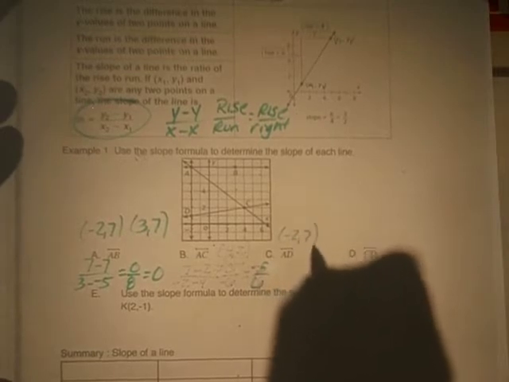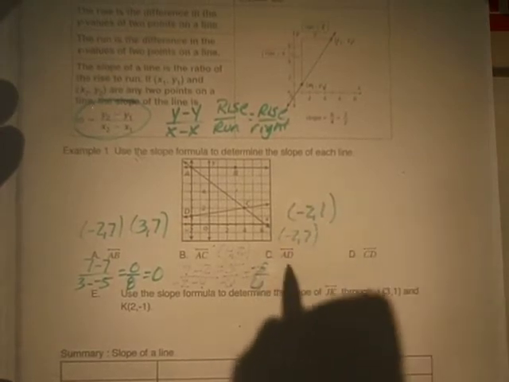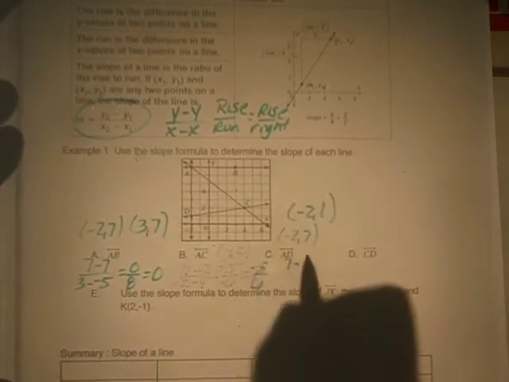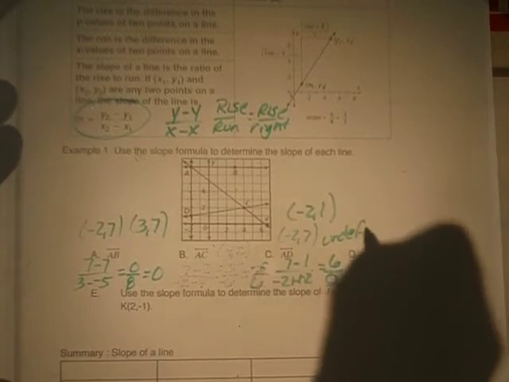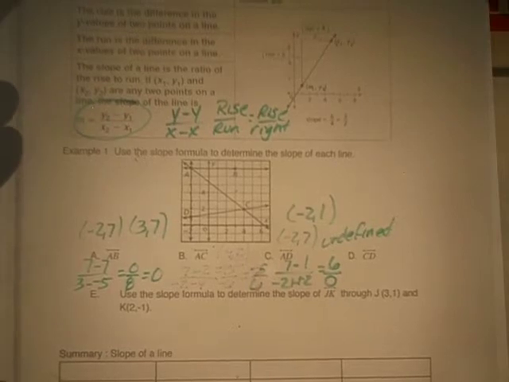AD, A again is -2, 7. D is -2, 1. So when we do y minus y, 7 minus 1 over -2 minus a -2, that becomes 6 over 0. And if you divide that in your calculator, that is undefined. And we'll get to that in just a second down here.